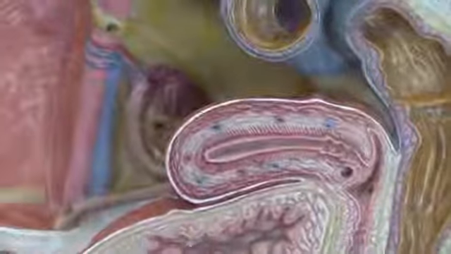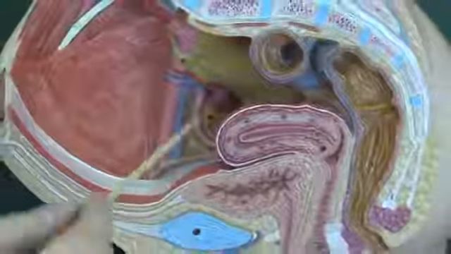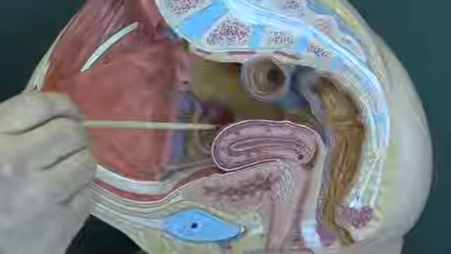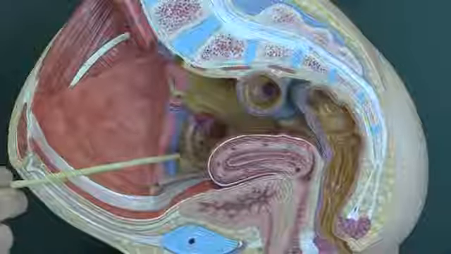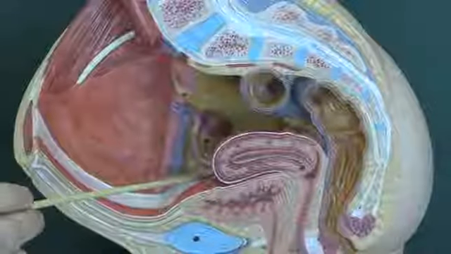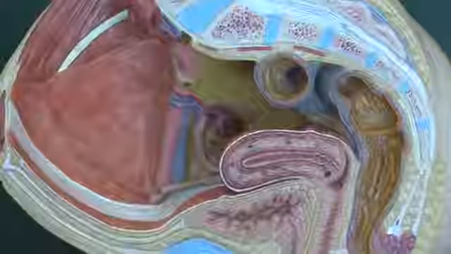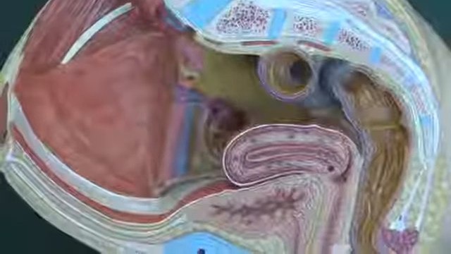And we have various ligaments that hold the uterus in place. So we have a ligament here called the broad ligament. We have a ligament there connecting the ovary to the uterus, and another ligament there called the round ligament. So this is all well held into place.